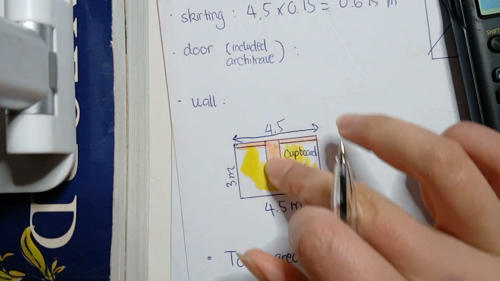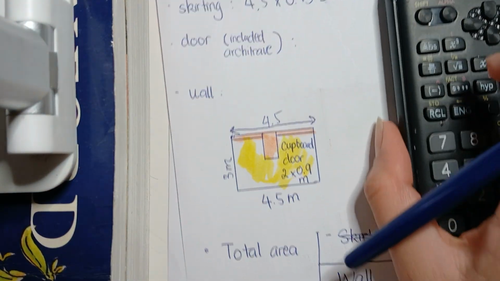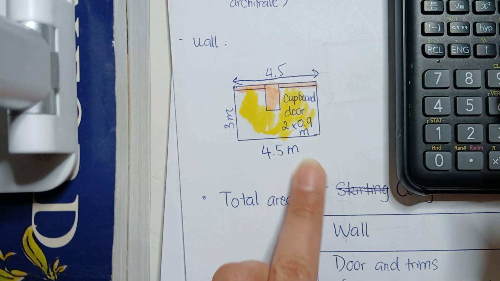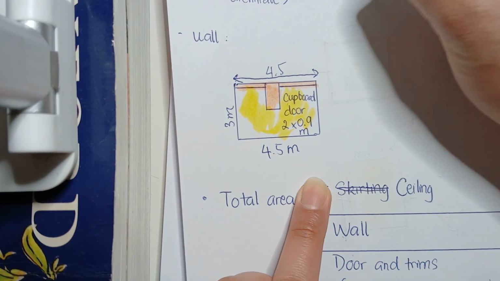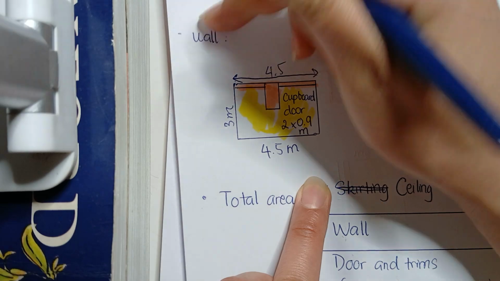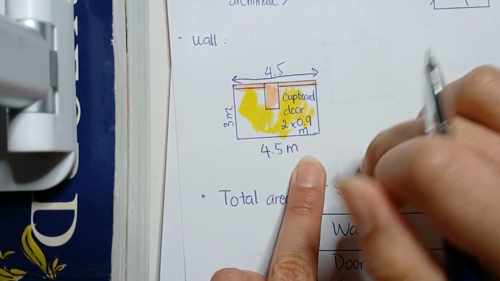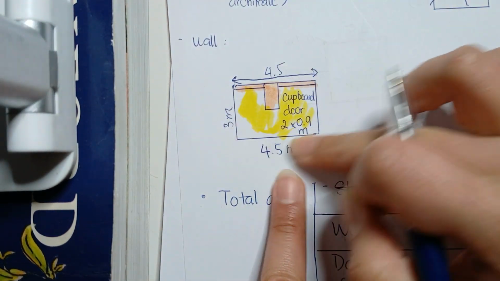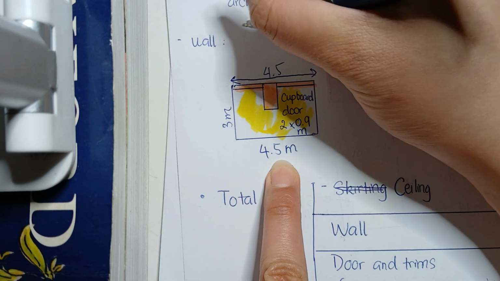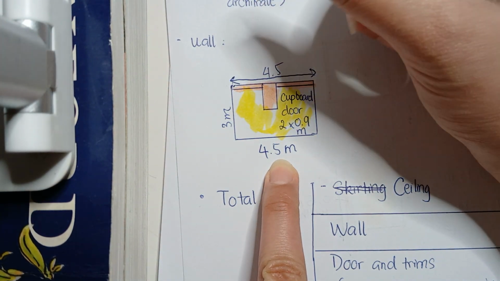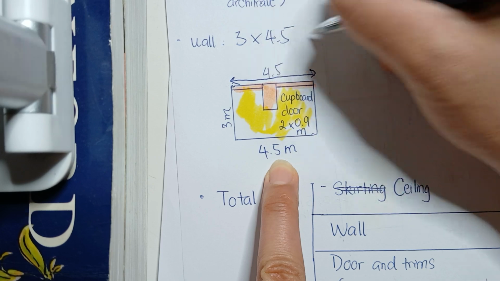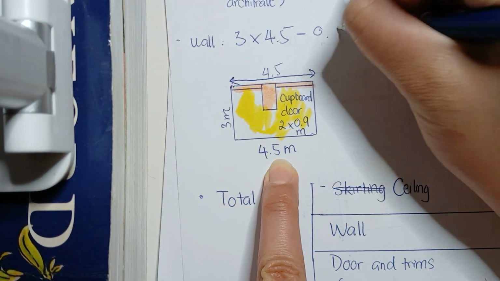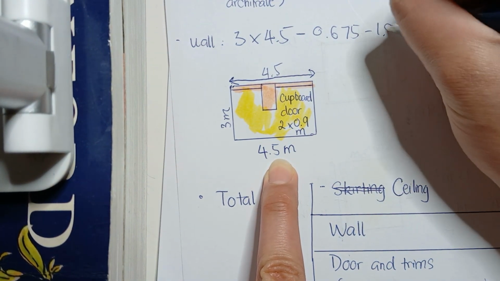We have the door areas, including the architrave. Don't worry about architrave, just the door in total. It's already given to you. Cupboard door is 2 multiplied with 0.9 equal to 1.8 meters square. And the wall, which is the yellow part, will be the whole area here, the whole rectangle, take away the orange part, which is 3 multiplied with 4.5, take away 0.675, take away 1.8.